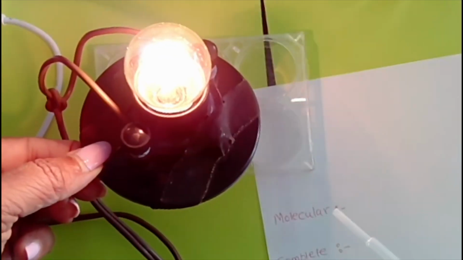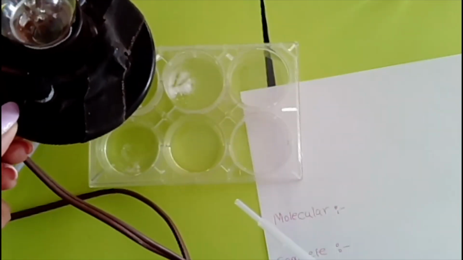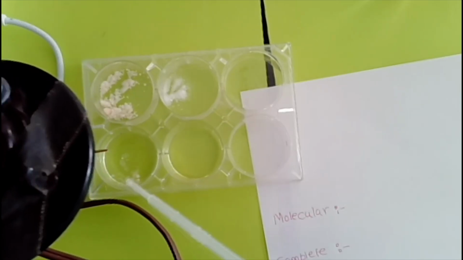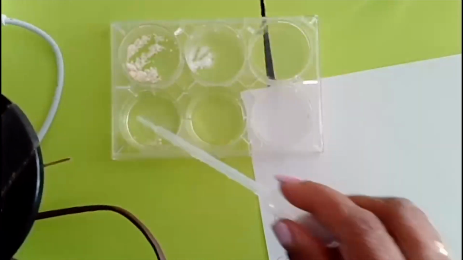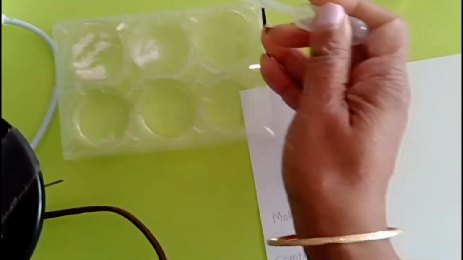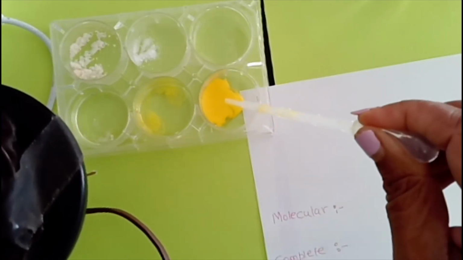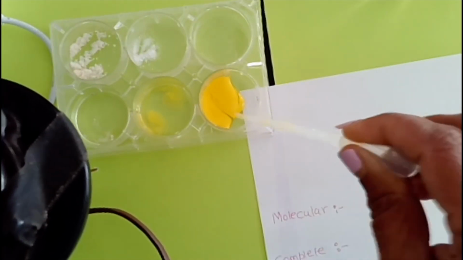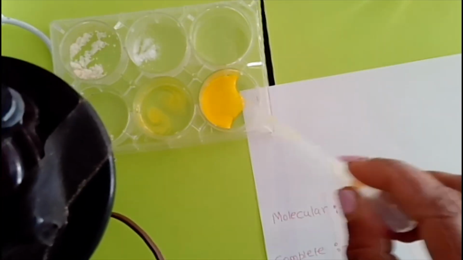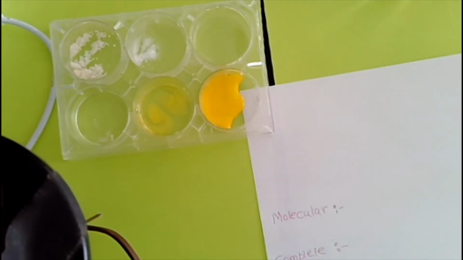Correct? So now what has happened, this ionic compound that was not able to light up here as a solid is now changed into ions. And now if I take this and I take this and I mix it, what happened? I got a precipitate. Now this is what is happening at a macroscopic level. What is a net ionic equation?